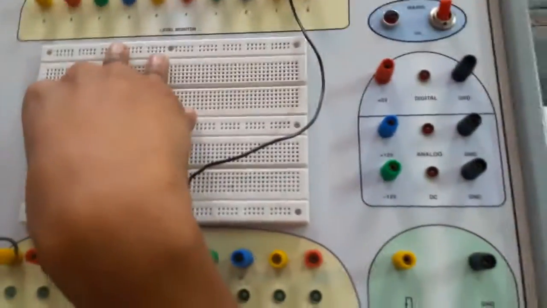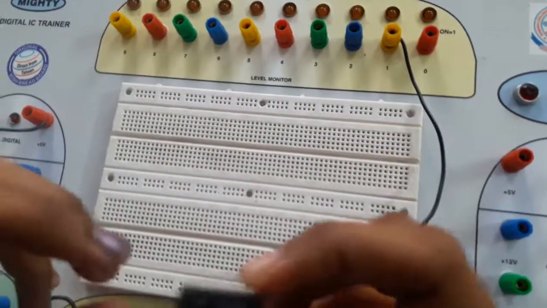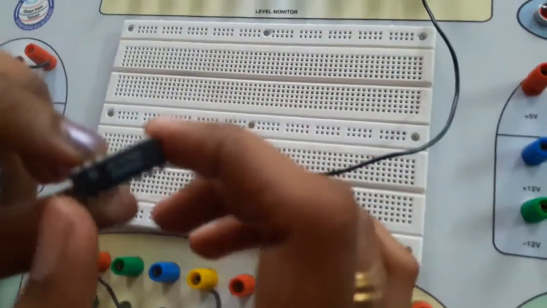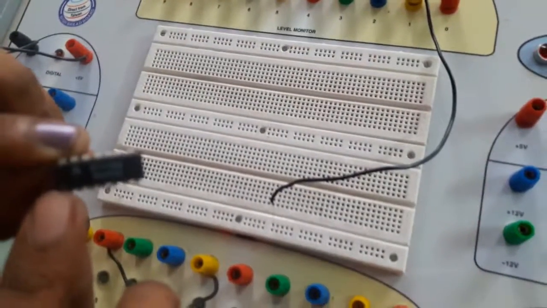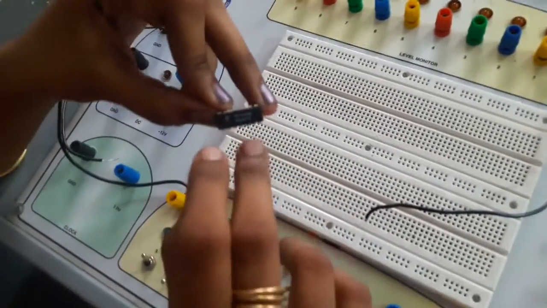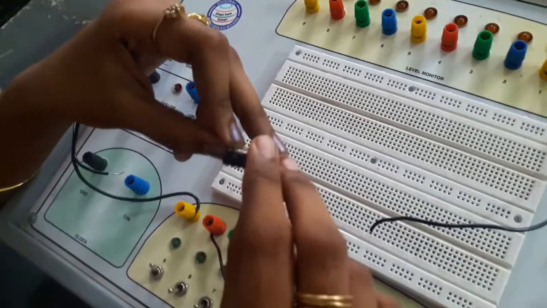This is a breadboard where you will be connecting your IC. This is your IC. You can see that it is a 14 pin. You have to identify the pin number 1. For that, see you have a notch here. Below the notch, you have a circle and the pin below the circle indicates the pin number 1.